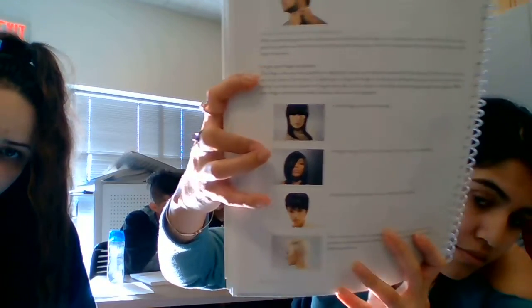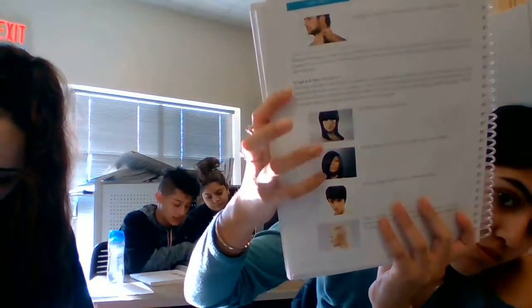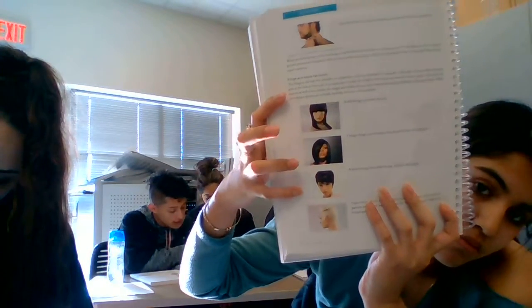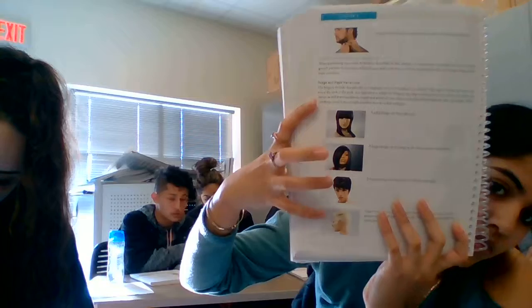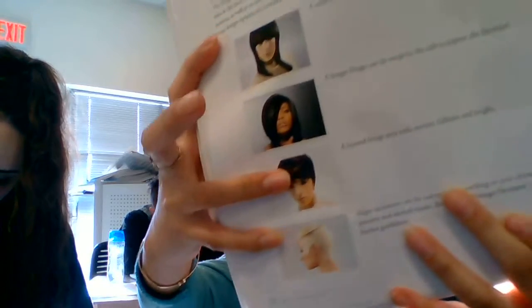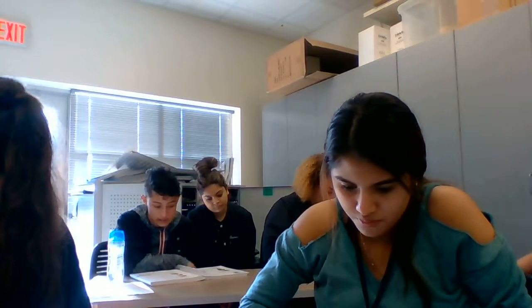A solid fringe can frame the eyes, which is the first example. A longer fringe can be swept to the side to expose the forehead, second example. A layered fringe area adds texture, fullness, and height, third example. Nape variations can be customized according to your client's growth patterns and desired results. Refer to the Design Decisions chapter for further guidelines.